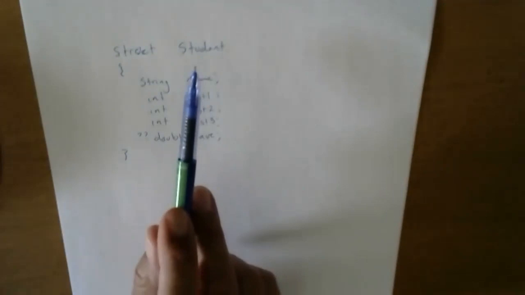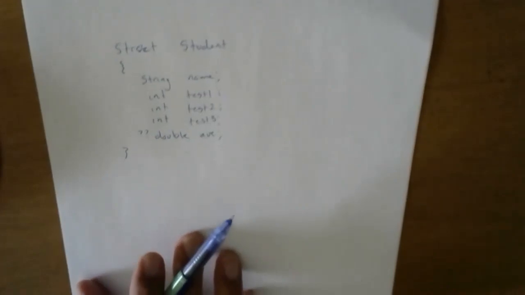So create this structure, call it student with a capital S. Then you and your partner can decide, do I want double average or not? That's up to you. And then you're going to read in all the students, then display all the students, display which student had the highest score, the lowest score, and then what the overall class average is. Okay, questions?